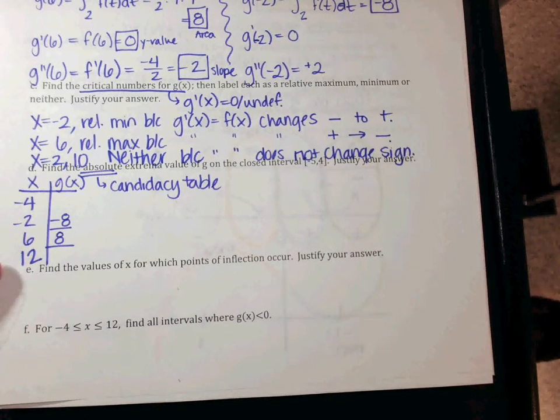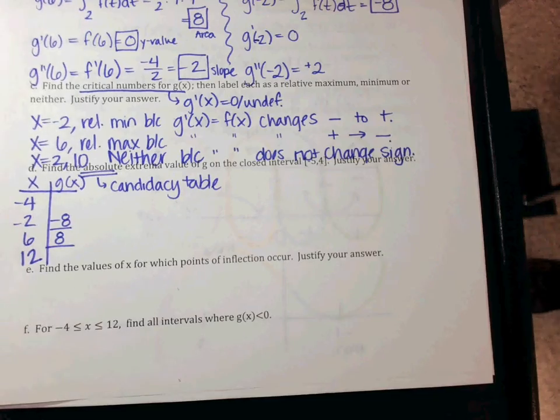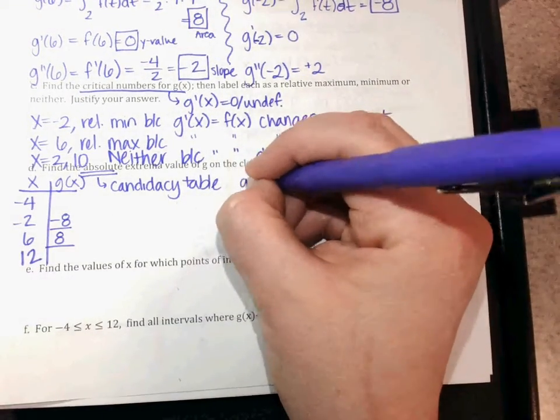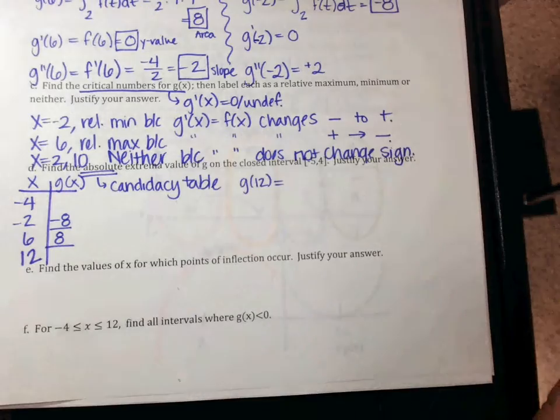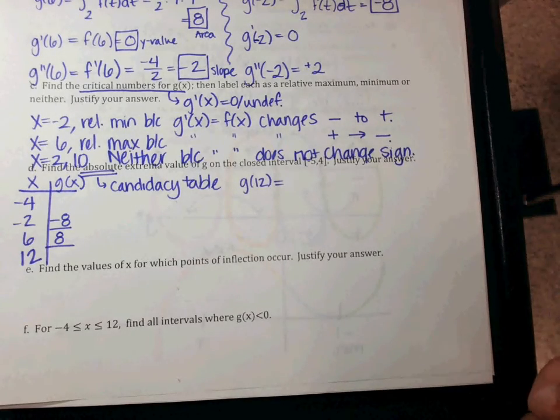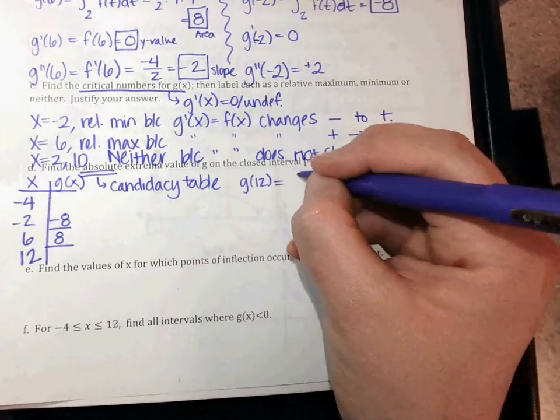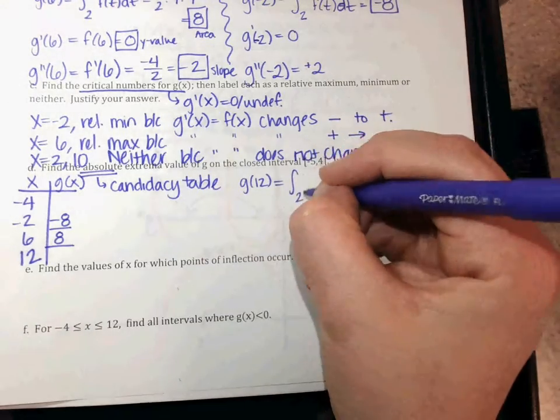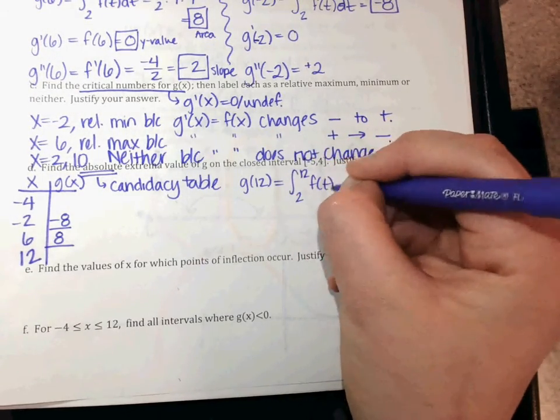Now I'm going to do G of 12 first. I'll do G of negative 4 second. Okay, G of 12. Remember, G has an integral in it. Where do I integrate from? What number? 2. So 2 to 12 f of t dt.